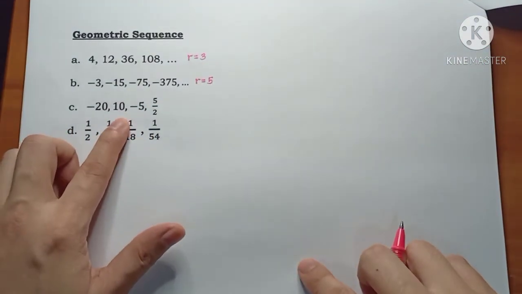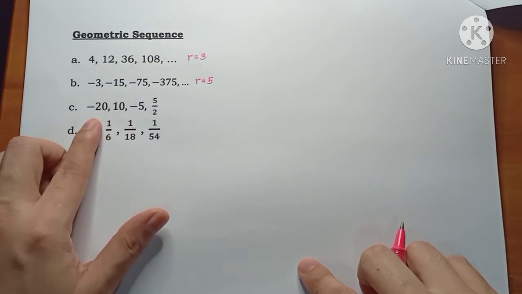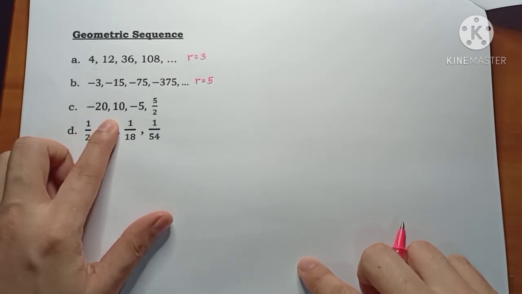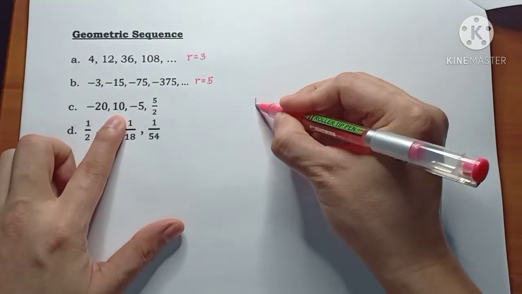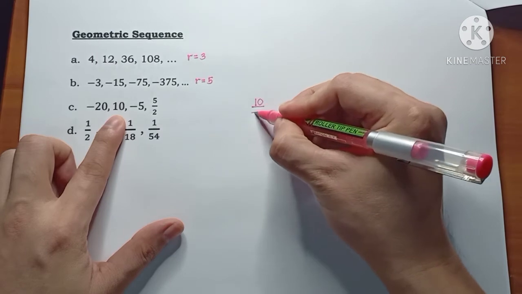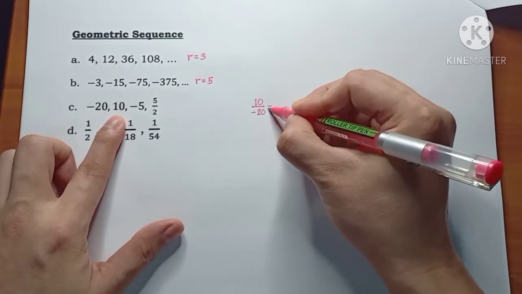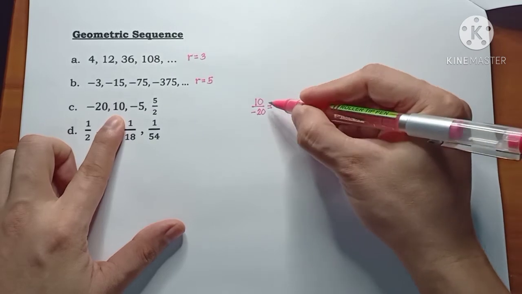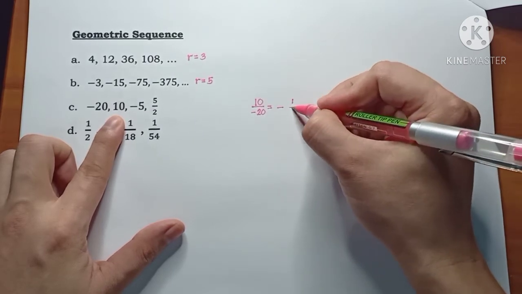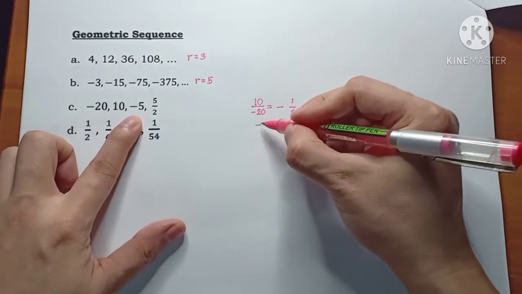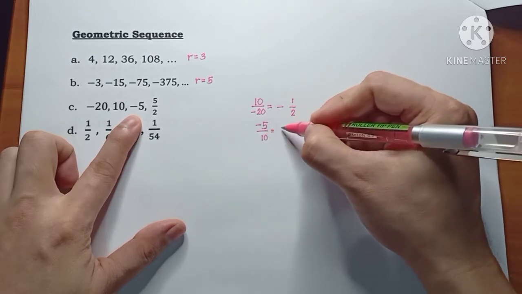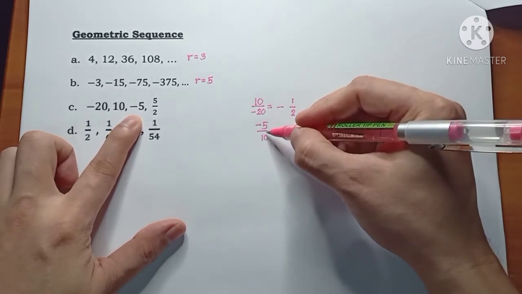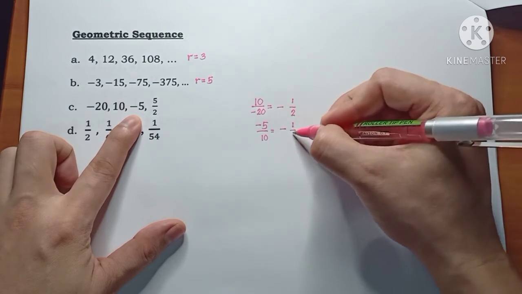Now, how about this one? So 10 divided by negative 20, so that is negative 1 half. So lowest term lang natin yan. So positive and negative is negative. Then lowest term natin yan, that is 1 half. Then ito naman, so negative 5 divided by 10. So negative and positive is also negative. And then 5 over 10, lowest term lang natin, that is also 1 half.